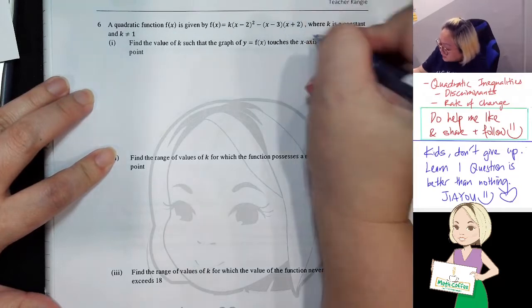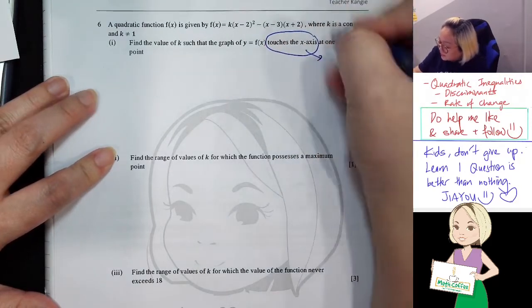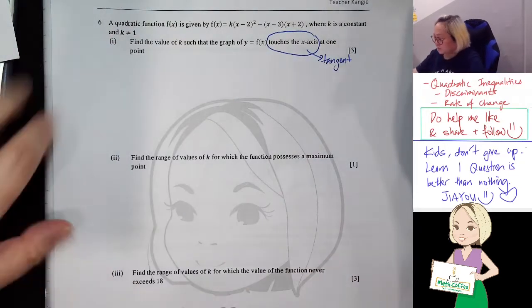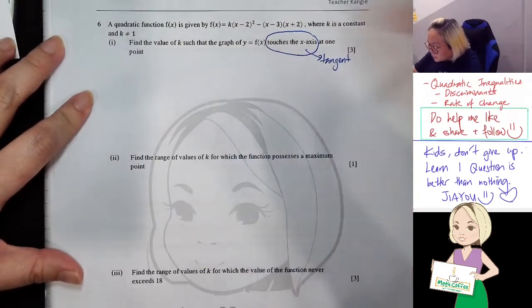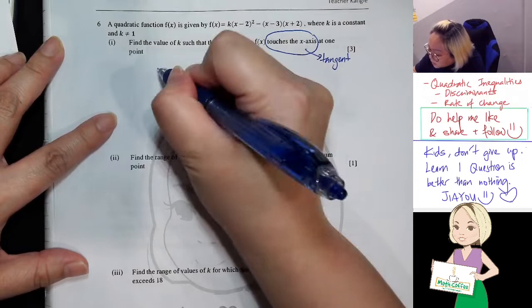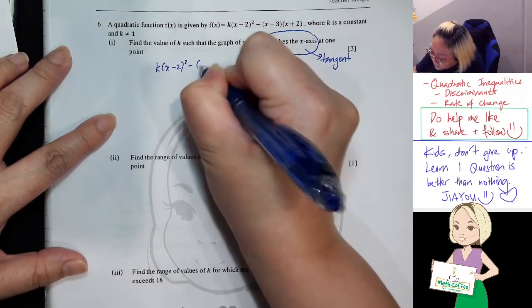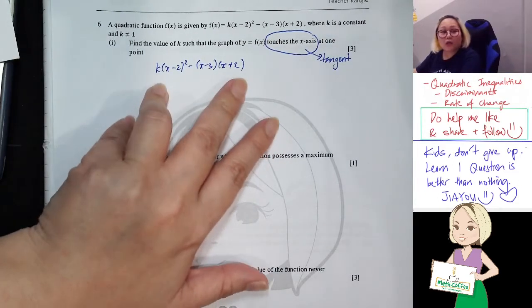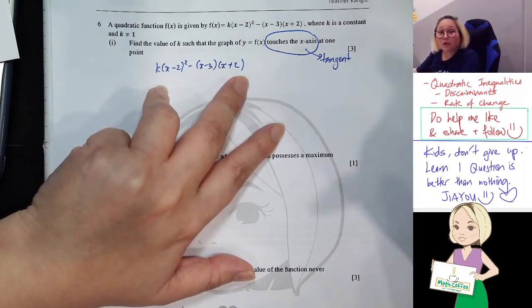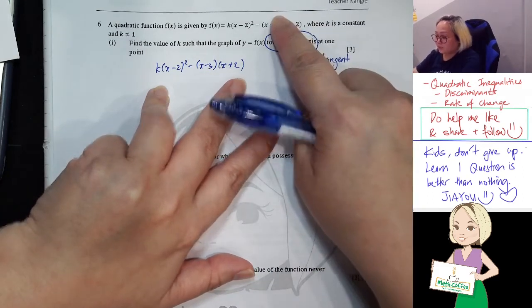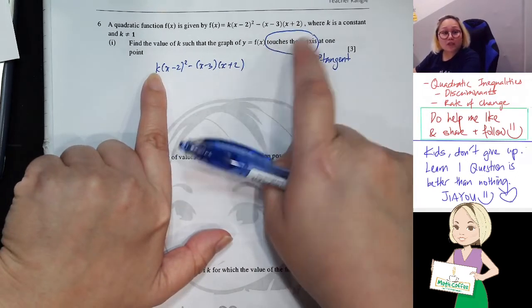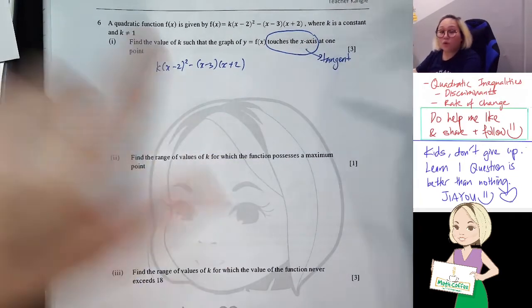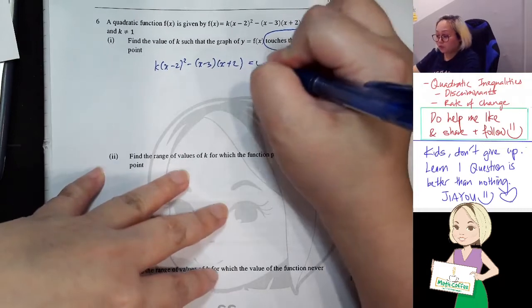So I'm going to highlight here. When they say touch the x-axis, it's the same meaning as tangent. So this one will just be k(x minus 2) squared minus (x minus 3)(x plus 2). Some students ask me, this one is not an equation, then how? Actually, we are doing an equation. We are doing simultaneous equations. Equation 1 is the curve, which is y equals to this one. The second equation is the x-axis, and the x-axis is y equals 0. You understand? So when you do simultaneous of both, it becomes equals to 0.